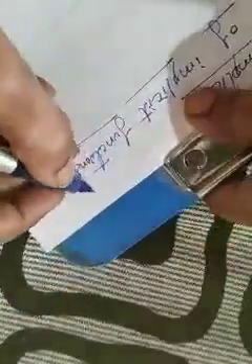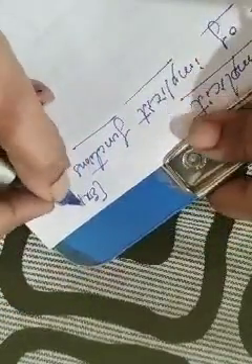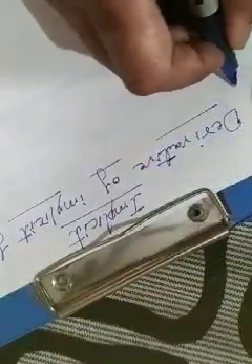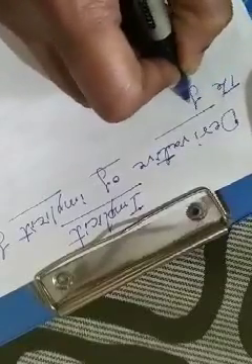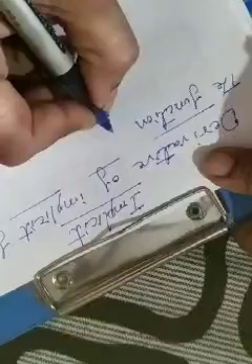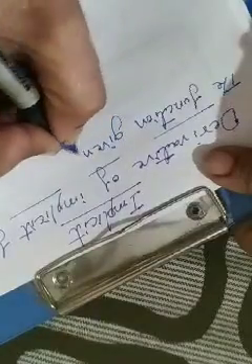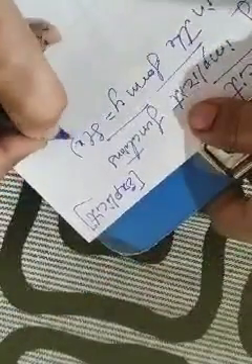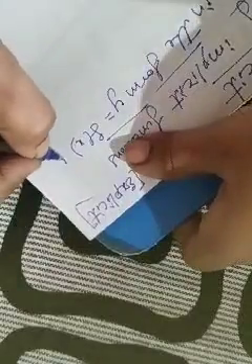The problems which we studied in the last class were explicit. A function given in the form y is equal to f of x is called an explicit function.